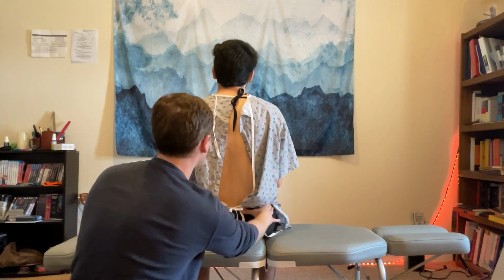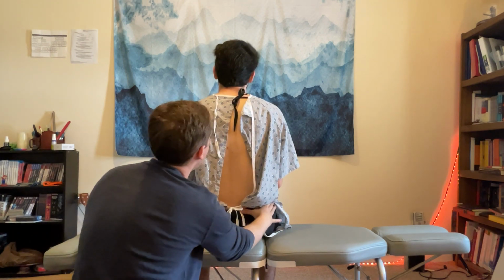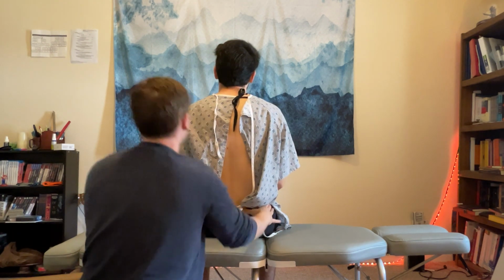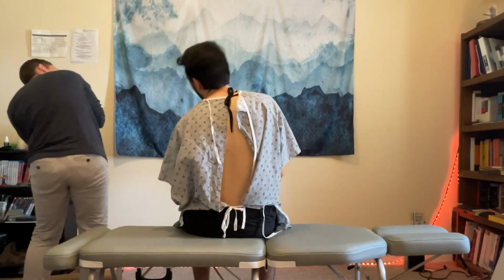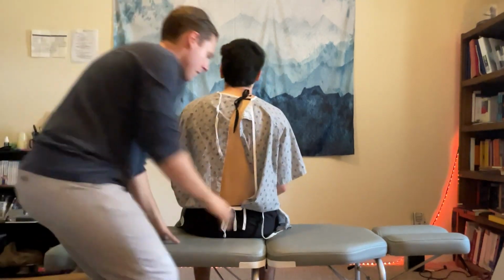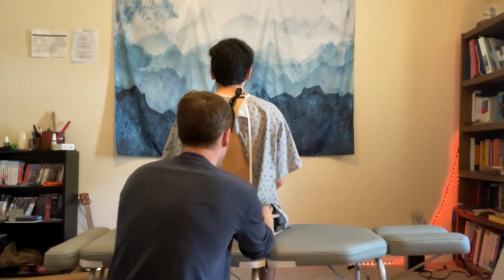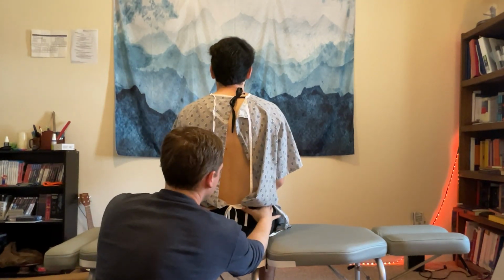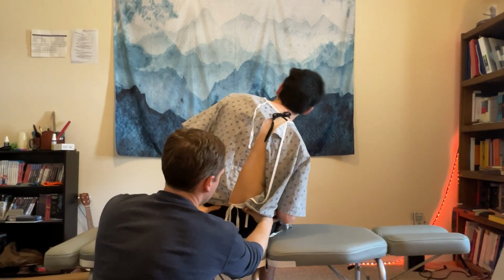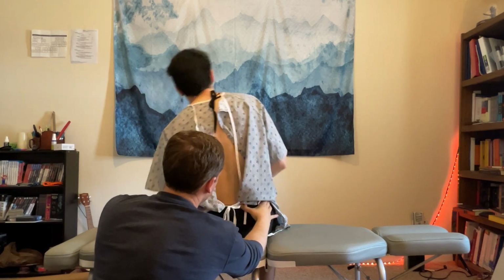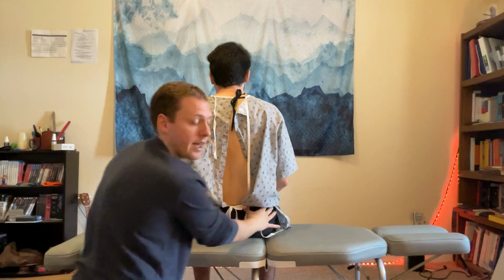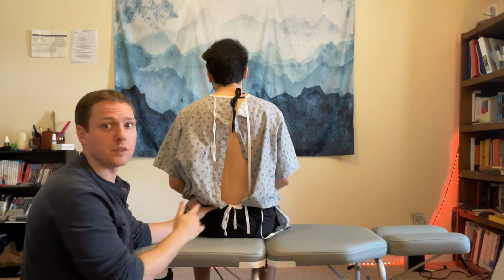And one more test, I'm going to do a seated lateral flexion. I'm going to have you lean to one side or the other, okay? Go ahead and lean to this side. And now lean to this side. So I noticed when I did that, the left side did not move and the right did.